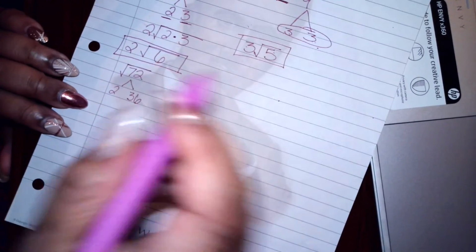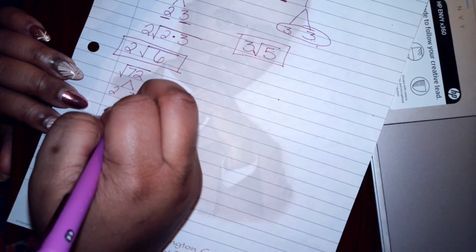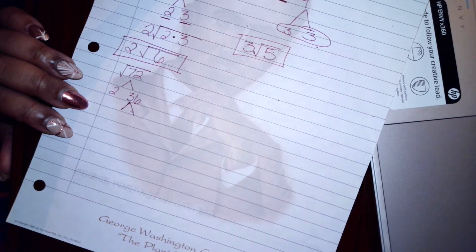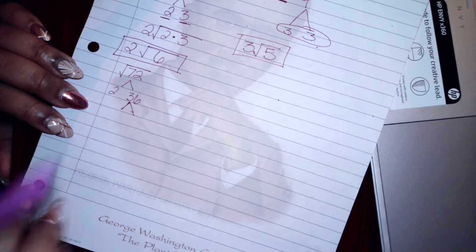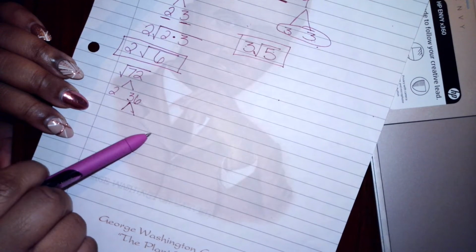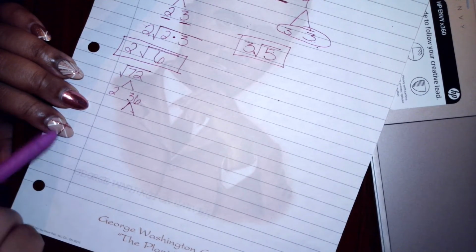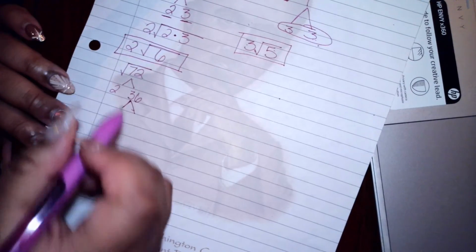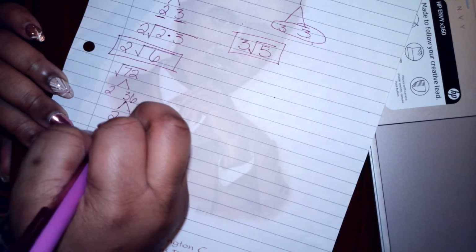All right, let's break down this 36. I'm going to do 2 again. However, if you wanted to, just think about it: what other numbers could you put here that equal 36? What other factors of 36 could you put here? Just for the sake of it, I'm going to do 2. So 2 times 18.